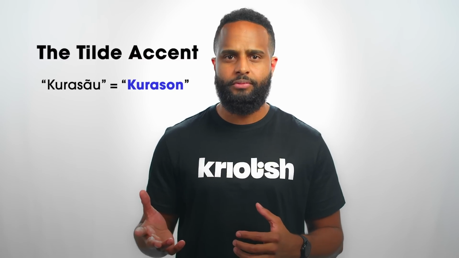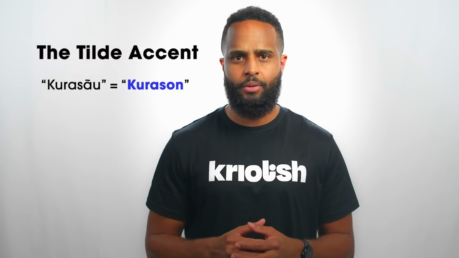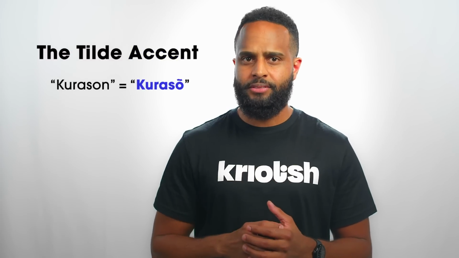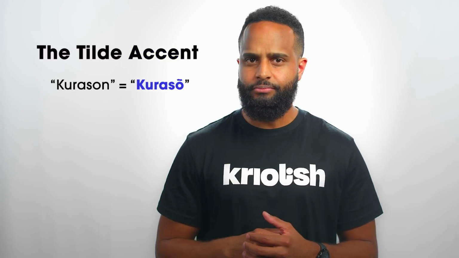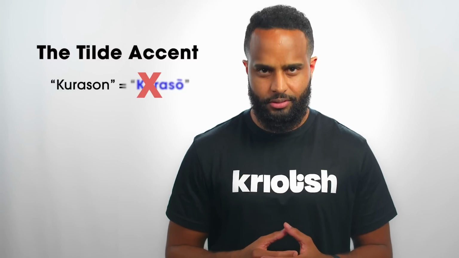Referring back to coração, in the variants of the Sotavento Islands, we say korasan. So here we are using the letter N to make the nasal sound instead of the tilde. But could we spell it korasão? The answer is no, because that last syllable is not a diphthong.